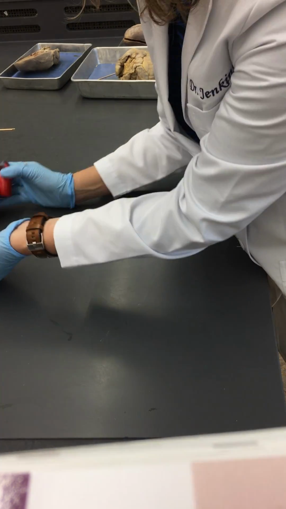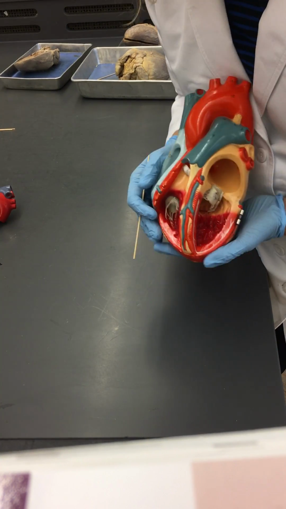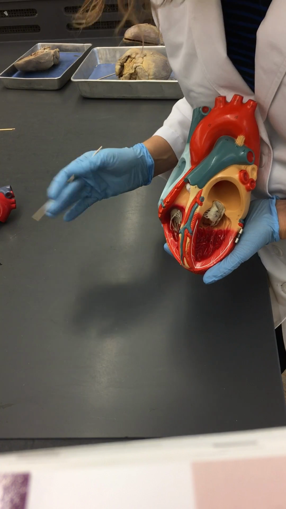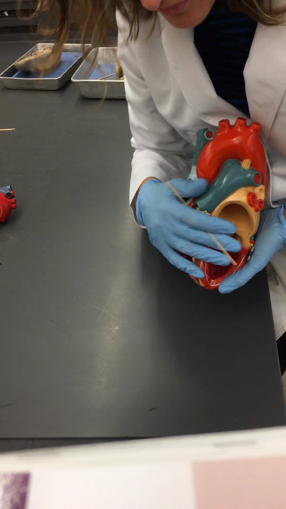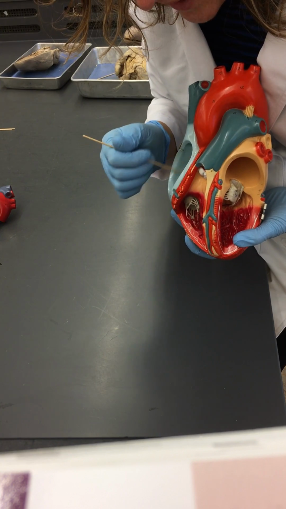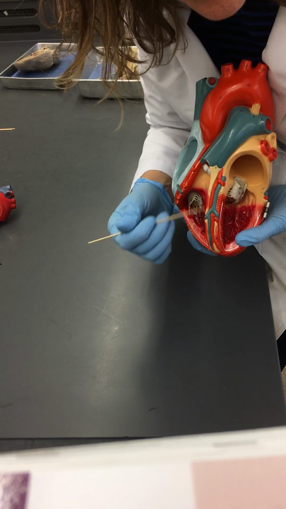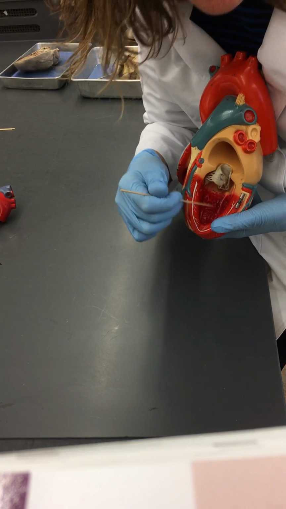Okay, let's get back to the heart. So if we take off some of the heart, we're able to see the chambers. All right, this is a front view of the heart, anterior view. So this is the right side as it would be on me, and this is the left side. That makes this the right atrium, this the right ventricle, this the left atrium, and this the left ventricle.